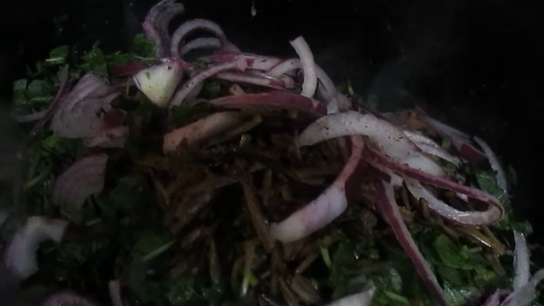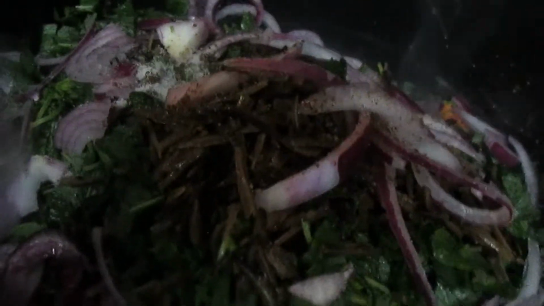Okay. I love the onions so much. I love the crunchy onions. Bouillon, optional as I said. More salt. The last but not the least, our red oil. Okay. Then I'm going to cover it up and let our vegetable wilt. Then we will stir everything together. And then we are done.